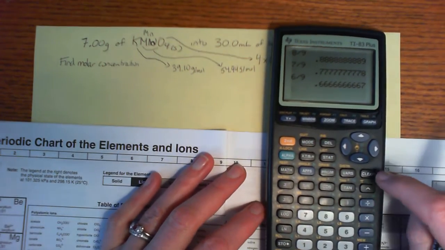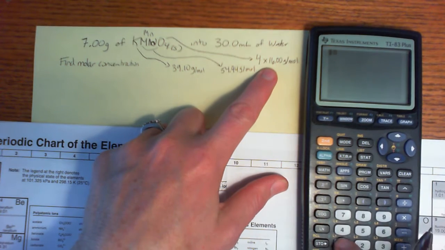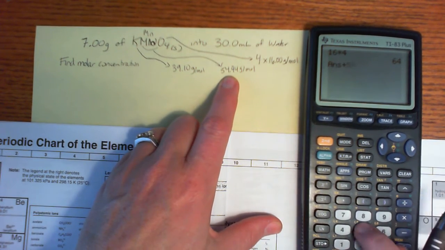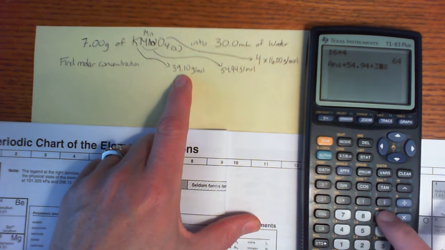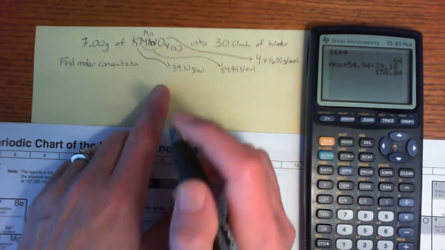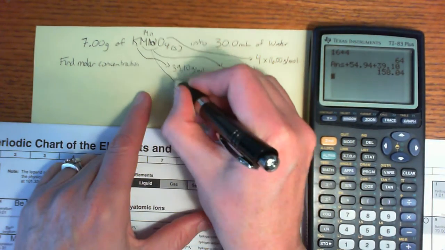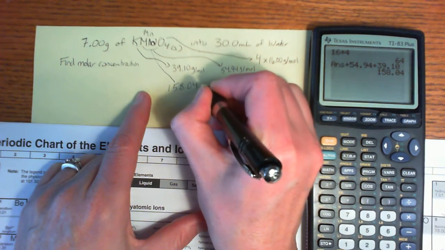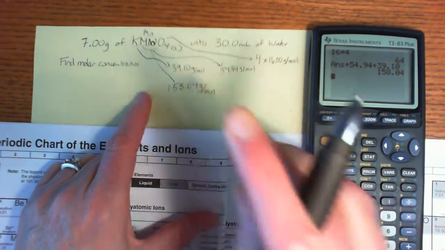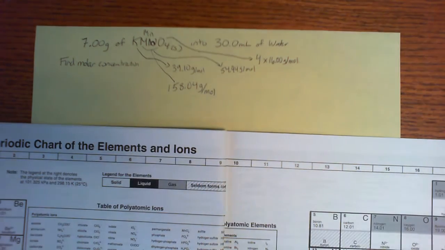So we're going to add these all up. I will first put in my oxygen, 16 times 4, enter, plus 54.94, plus 39.10. So our molar mass for permanganate is 158.04 grams per mole.